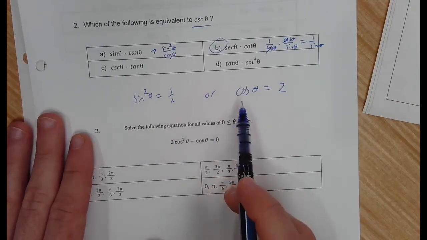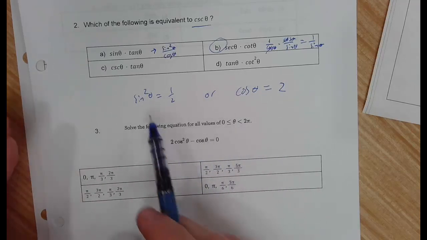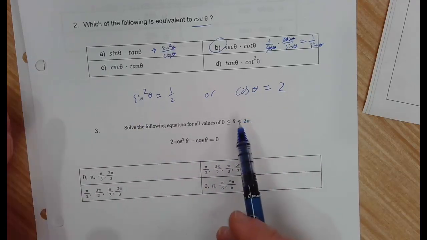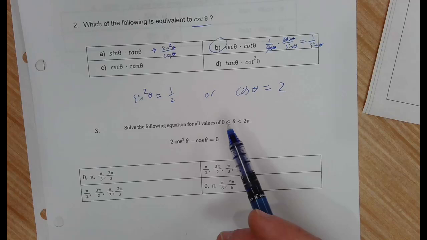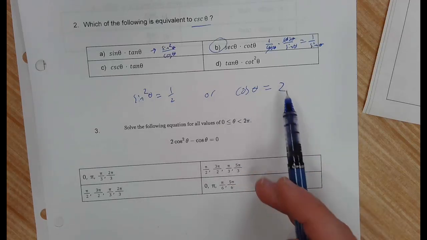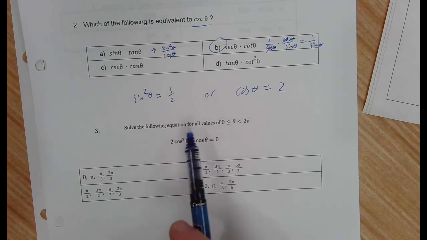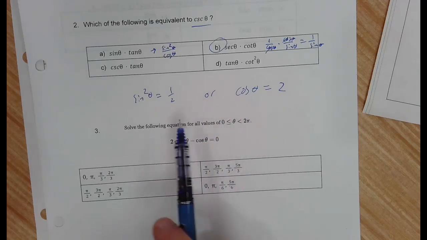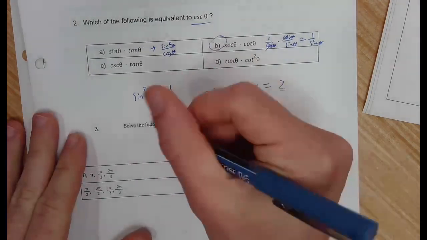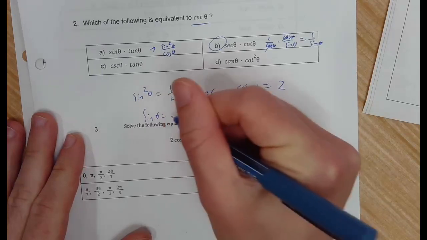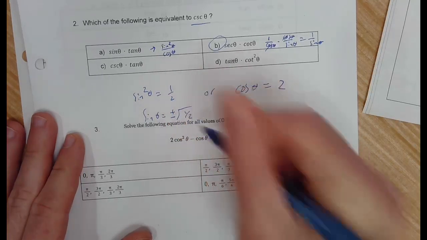In each of these cases, you're not setting it equal to 0. You're just able to get sine or cosine alone, or the trig function alone, and evaluate it. This is obviously not possible because cosine can't be 2, but I'm just trying to make that comparison. These are cases where you're just solving for sine or cosine. So this would just be sine theta equals plus minus root 1/2.